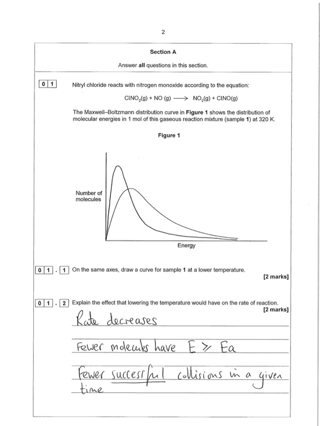So we start with the Maxwell-Boltzmann curve. In the first example, we've been asked to look at a curve and on the same axis draw a curve for a lower temperature. This is a very common question. So what we're looking at here is we need to make sure the curve has roughly the same area underneath it. Total area is the same.